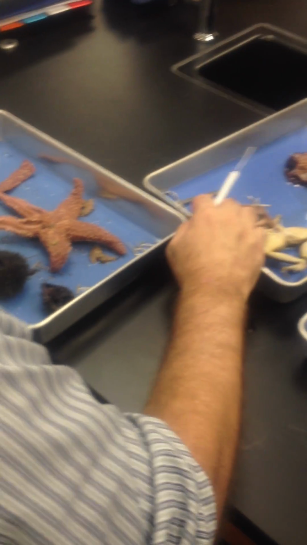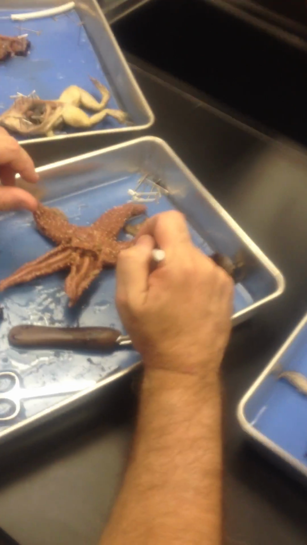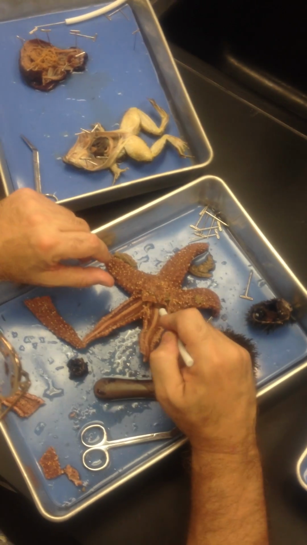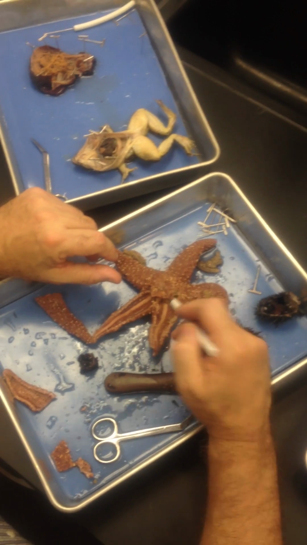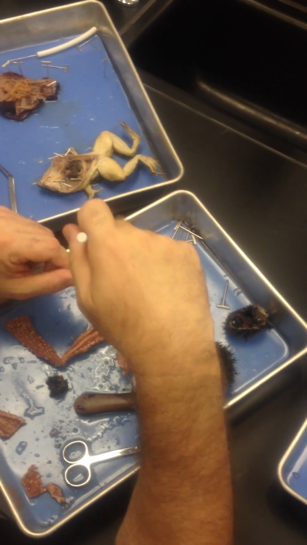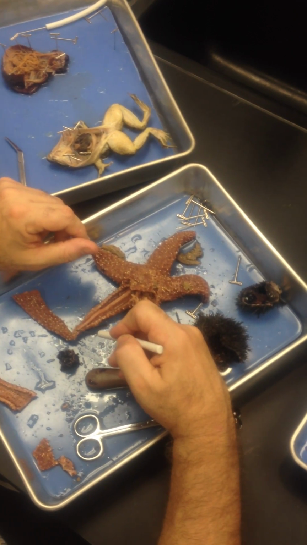All right, the water vascular system, a series of hydraulic canals that bring marine water into the animal under pressure and drive and move the tube feet, right? So do you remember how that goes? Madreporite goes to what canal? Stone canal, which goes out to the radial canals.